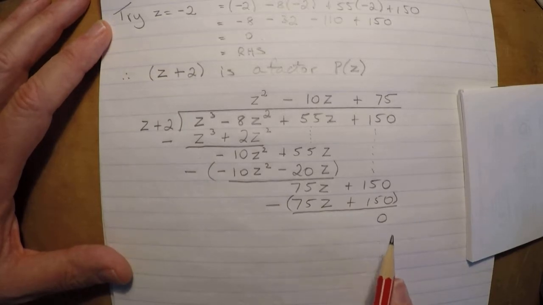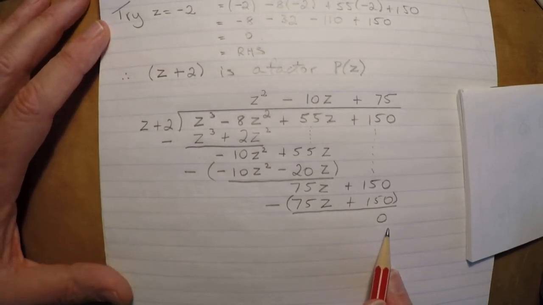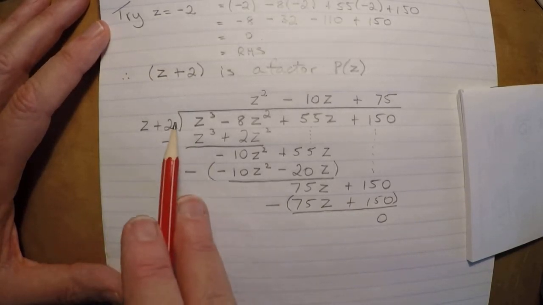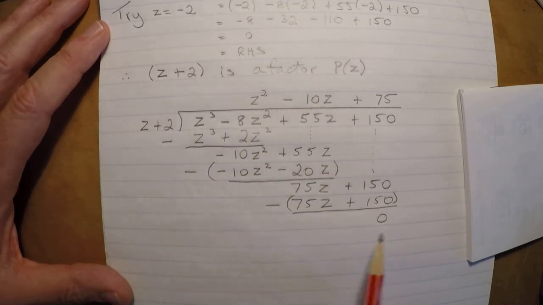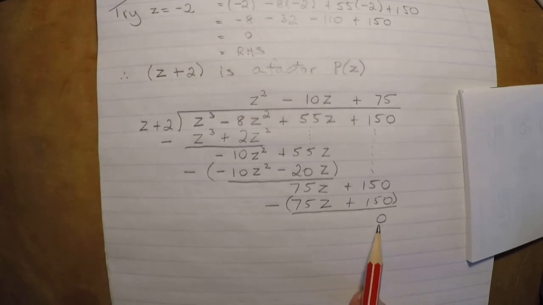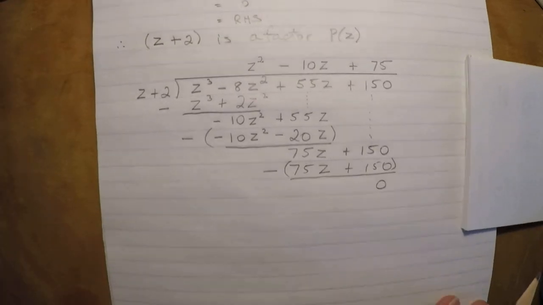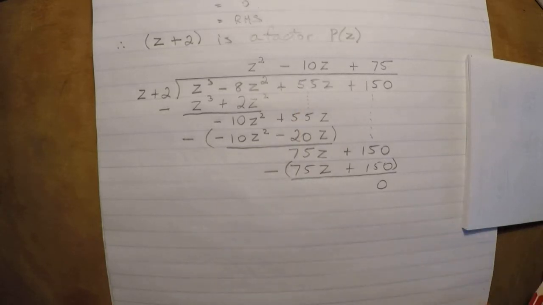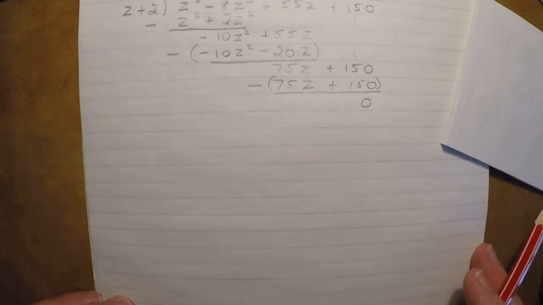The fact that we've ended with 0 means that this has worked properly. This has divided through the cubic polynomial, leaving a quadratic factor and no remainder. That's important. If we get to the bottom and there is something other than 0, we've got to go back and find the mistake that we made.